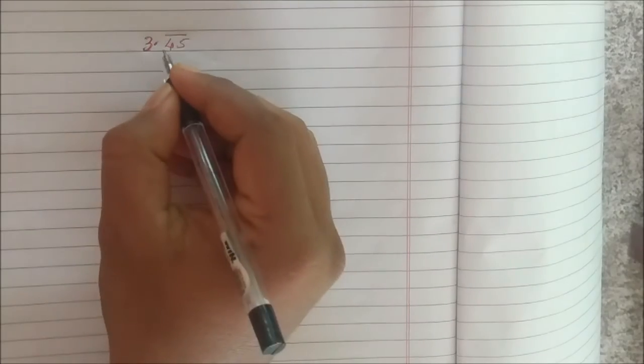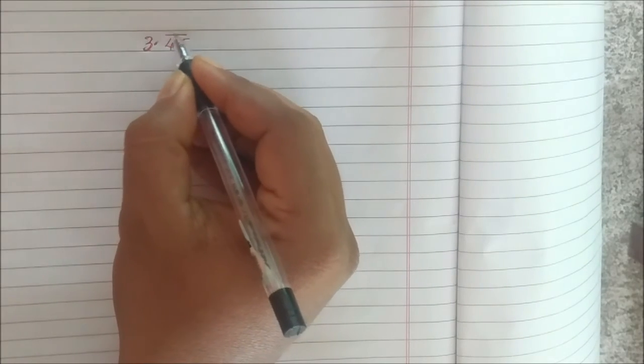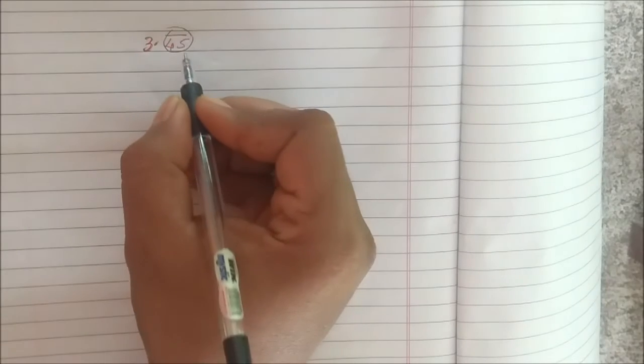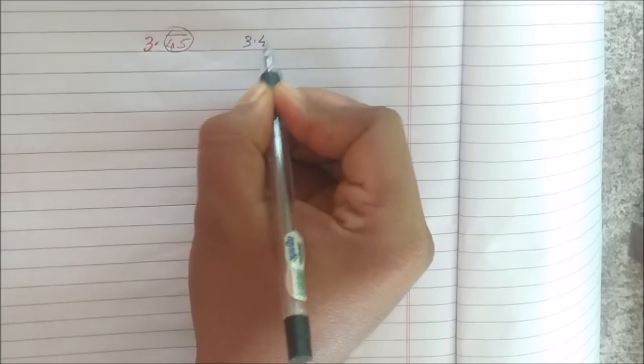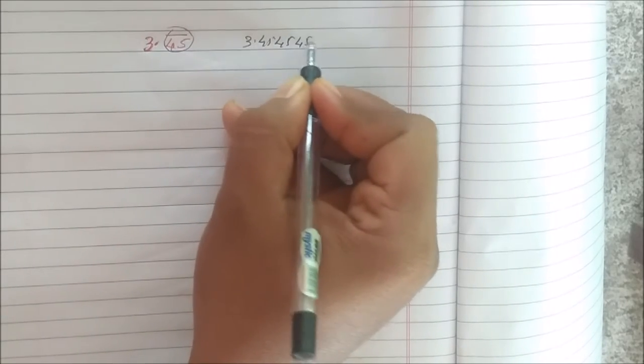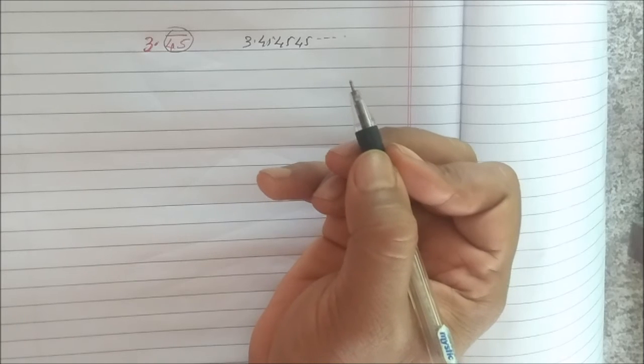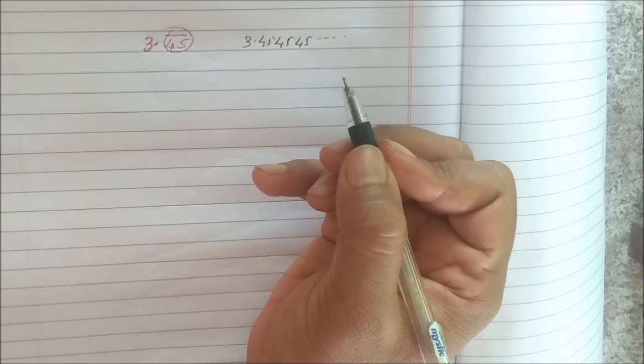Now we are moving to the next example, 3.45 bar. That means this 45 block is repeating. So now let's see how we can represent it. When you get a question like this, you will get one more condition, up to how many decimal places. Otherwise we cannot draw it, because it goes like 3.454545 and so on. So we are not able to represent that on a number line.